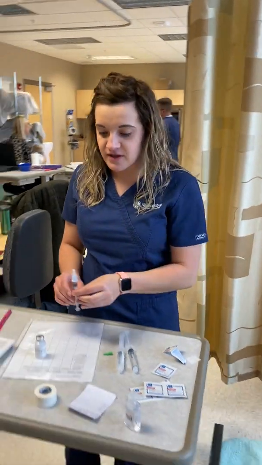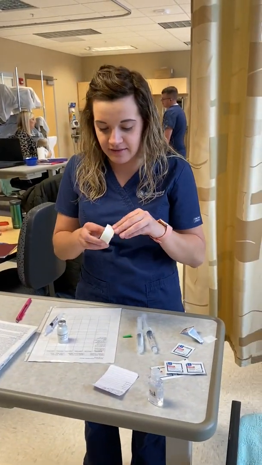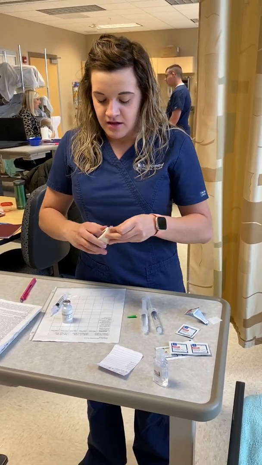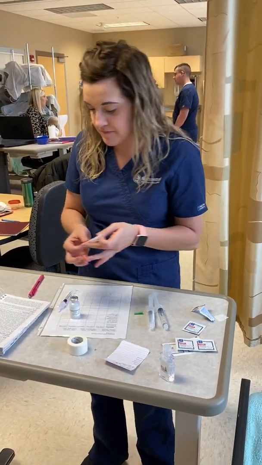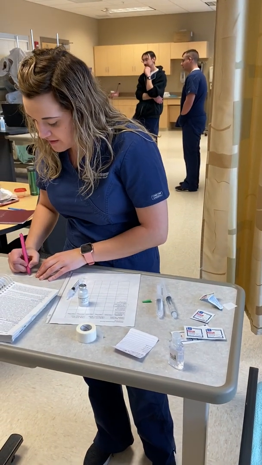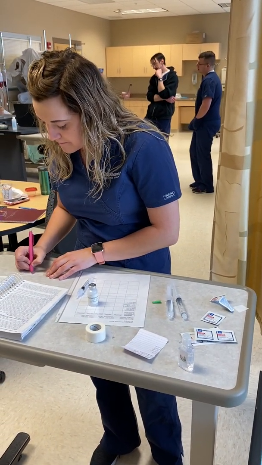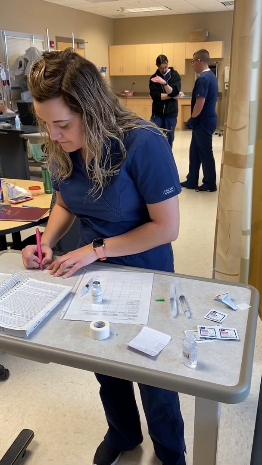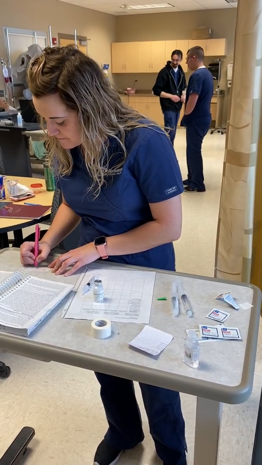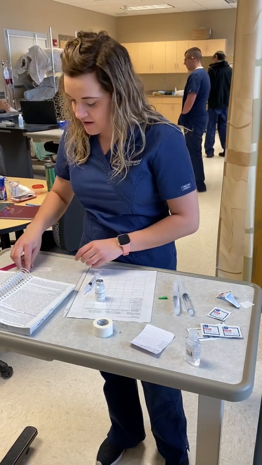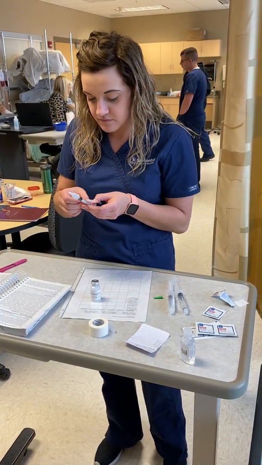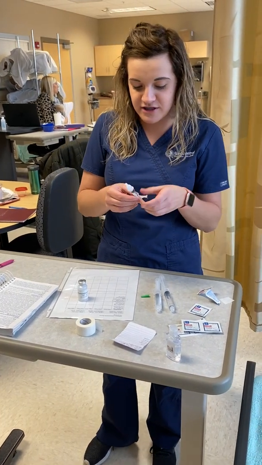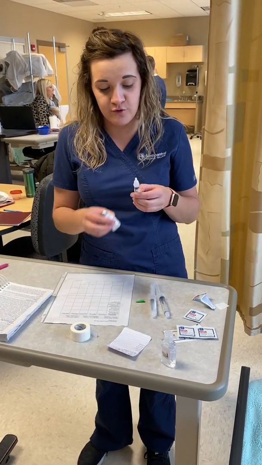Okay, so what I'm going to do right away is go ahead and label the syringe before I go into the room. And then some of the other random stuff, in real life you're probably doing it and thinking about it, but as a student, I'm just going to do one of my checks before I go ahead and go into the room.